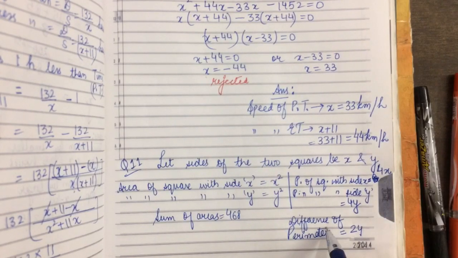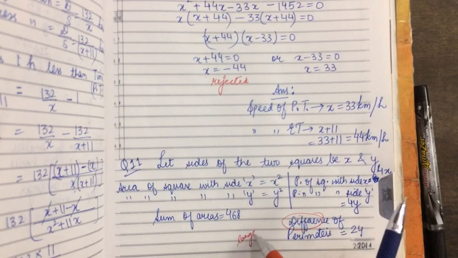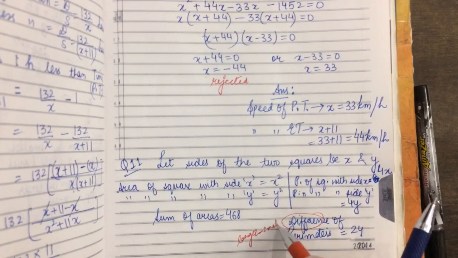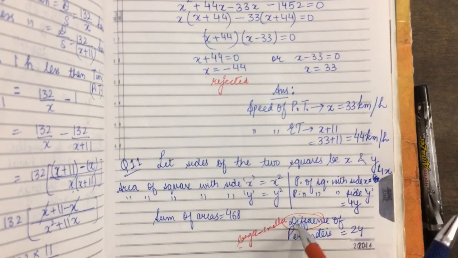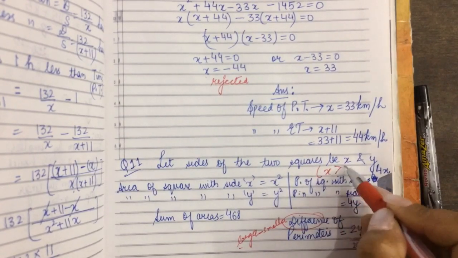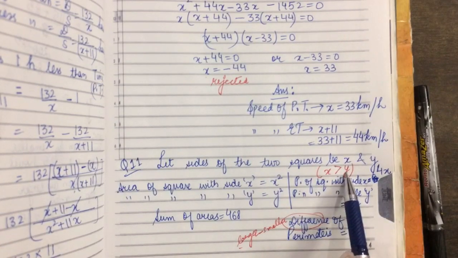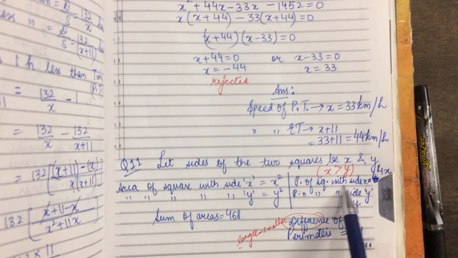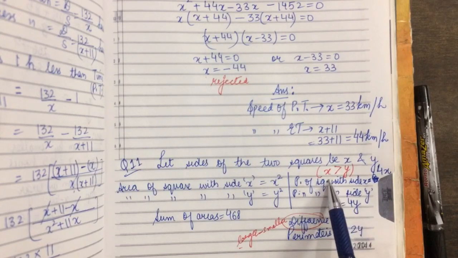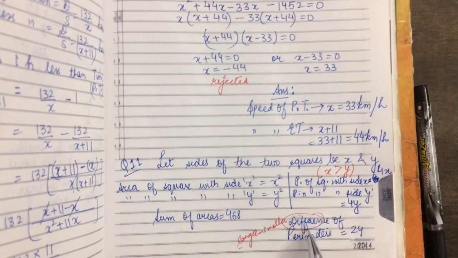But for the difference we need to know the larger value and the smaller value, only then can we write down the difference. So I'm going to assume here that x is greater than y. That means this square is bigger, its perimeter will be bigger. This will be the smaller square, its perimeter will be smaller, and hence I'll be able to make my equation.